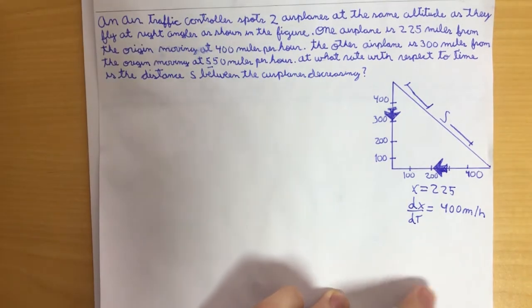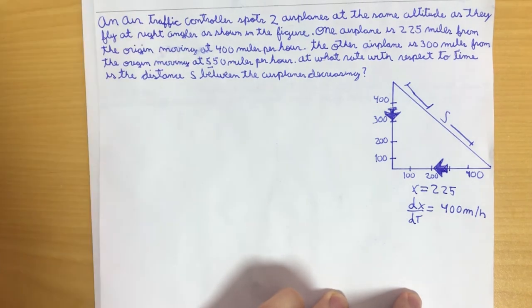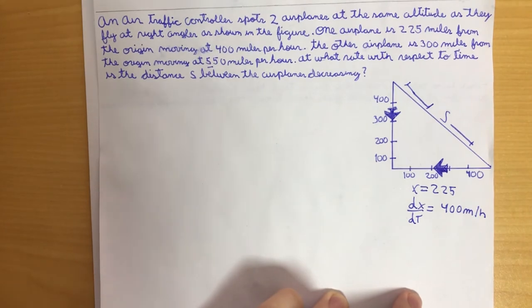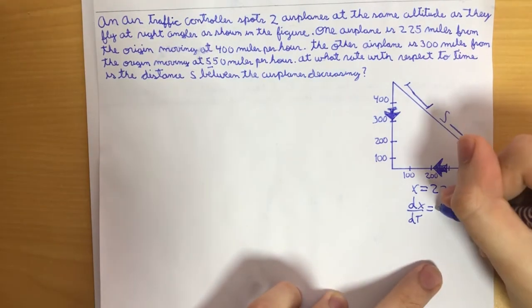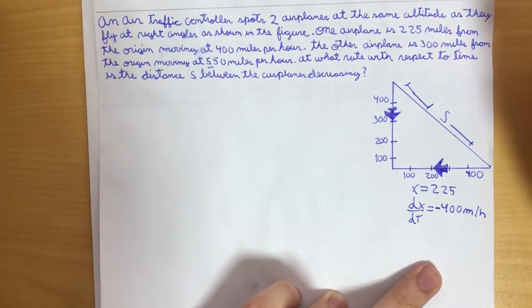But here's the catch. Here's where the professor wants to kind of trick you. Because it's going to the left, it's decreasing. Even though it doesn't say it on the problem, they want to confuse you in that part. So let's put a negative sign. And then we also have the other airplane that is at 300 miles from the origin.